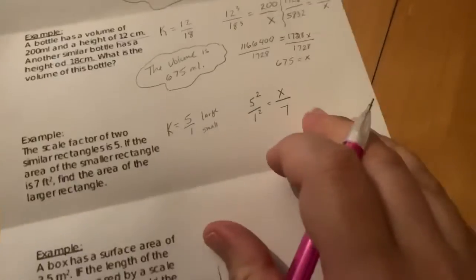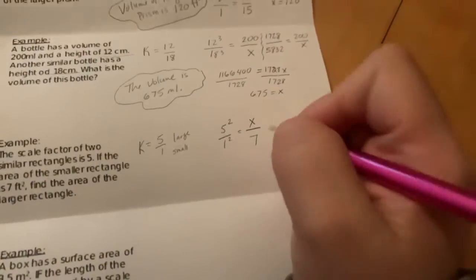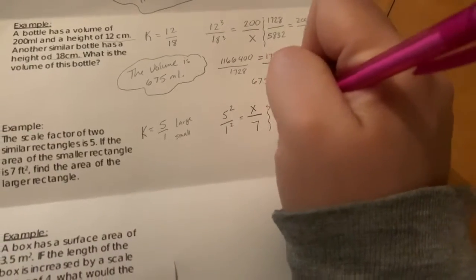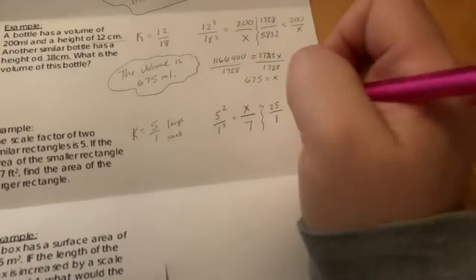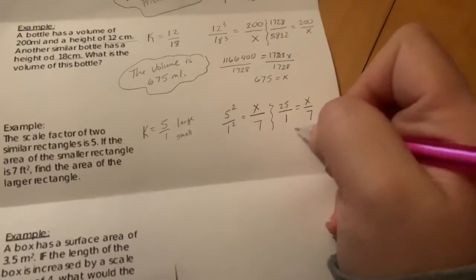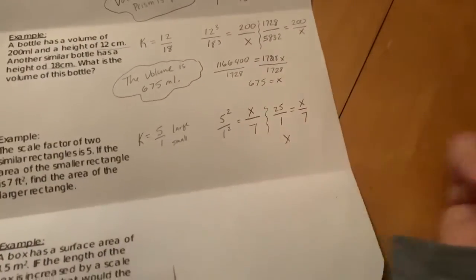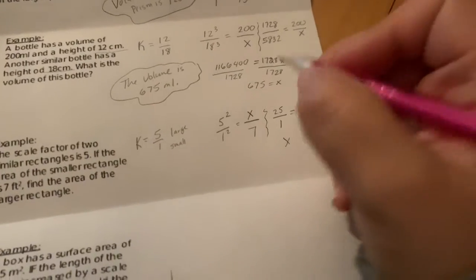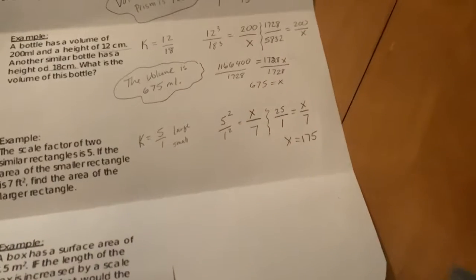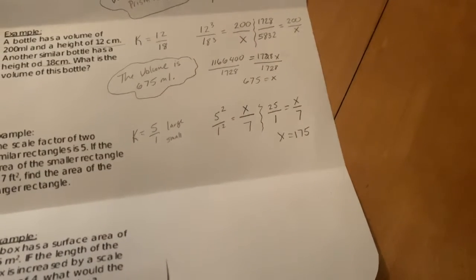So in order to continue on with this proportion, first I've got to square both those numbers. 5 times 5 is 25. 1 times 1 is 1, so it's 25 over 1 equals x over 7. Do my cross multiplying. 1 times x is x, or 1x. 7 times 25 is 175. I don't have to divide because I have 1x equals 175.